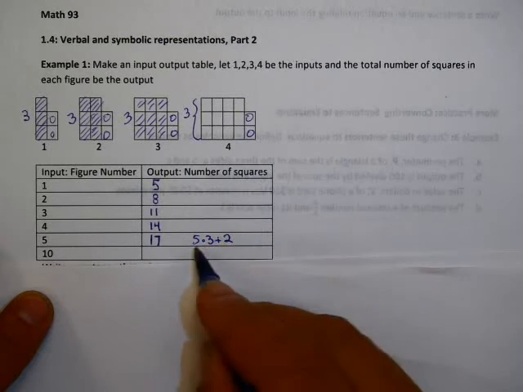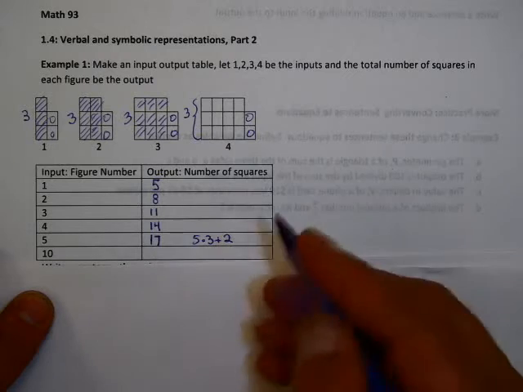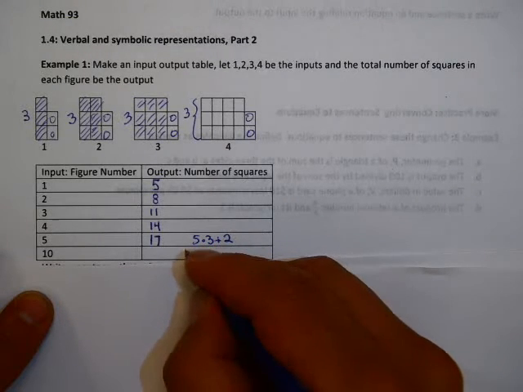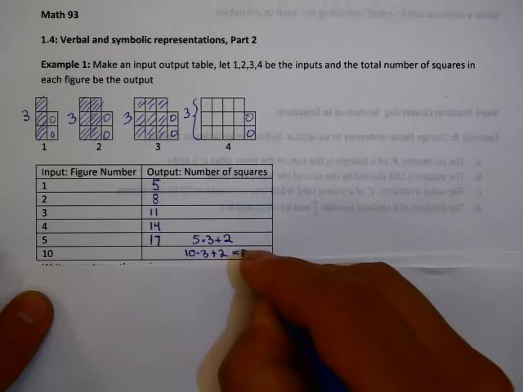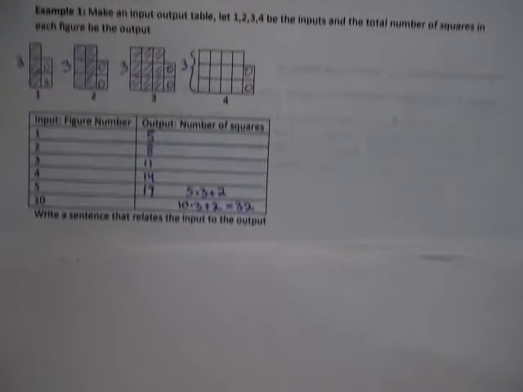Does that work? Does 5 times 3 plus 2 equal 17? Yes. So I claim figure 10 would be 10 times 3 plus 2, and we get 32. So that's one way to think about this. Certainly not the only way. You might have a different way to look at that.